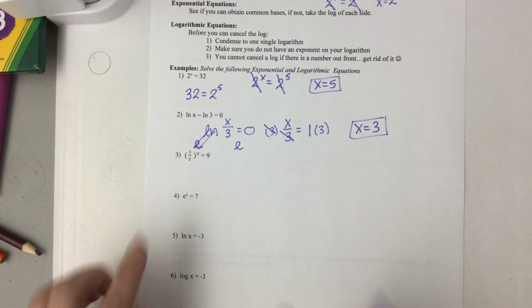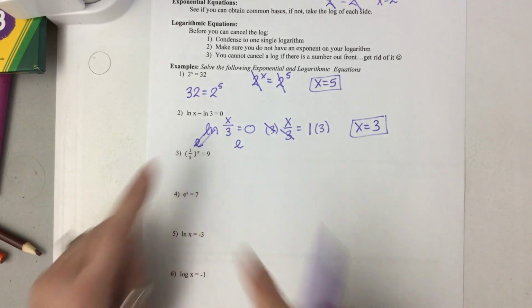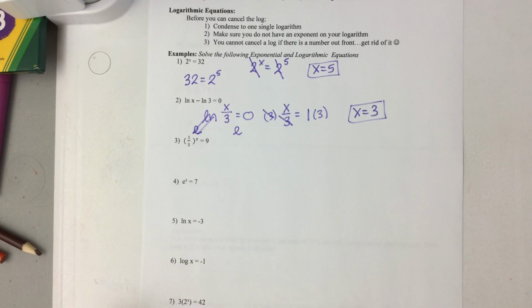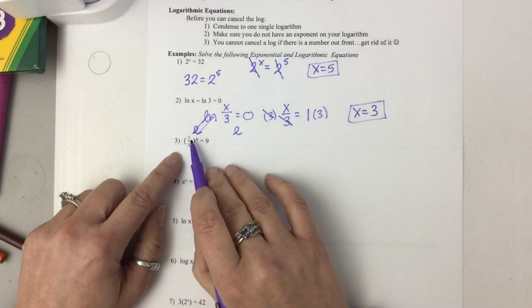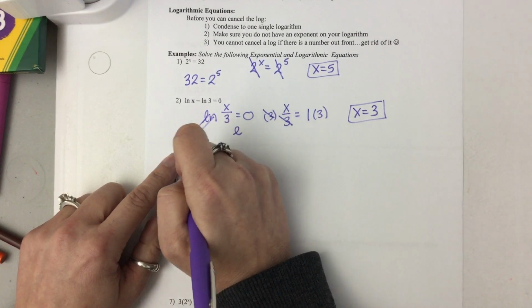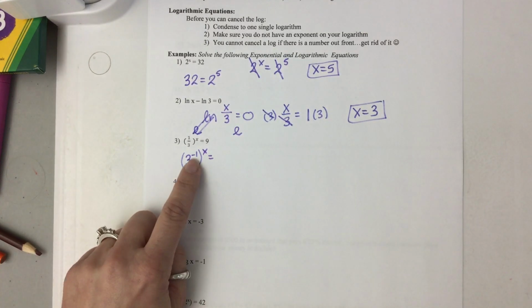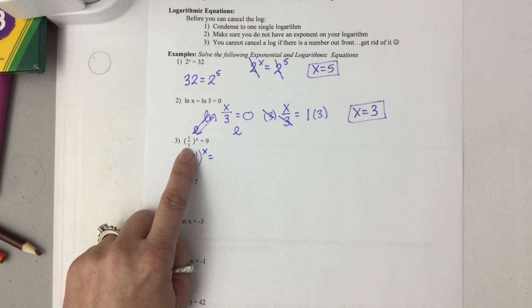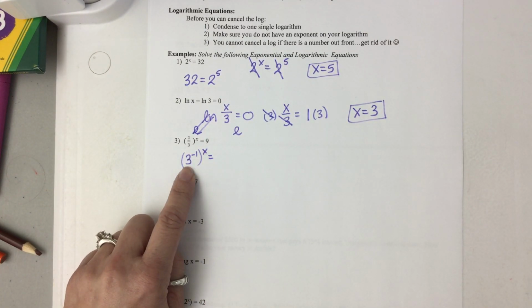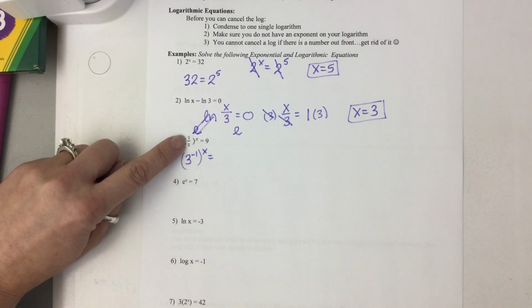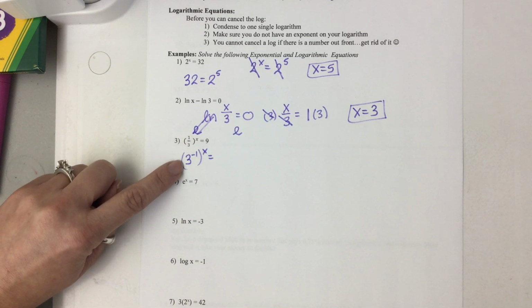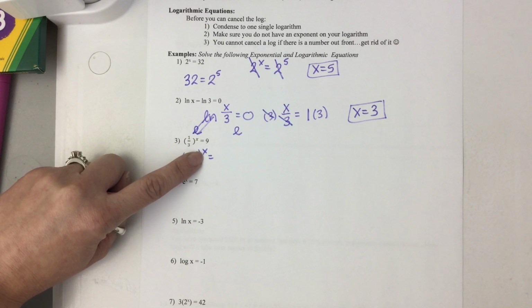Okay, the next one. This is an exponential equation, and I know that because I don't have any logs within the problem. Again, you want to try to see if you can make a common base, and I totally can, because 1 over 3 is the same as 3 to the negative first power, because a negative exponent would make it go on the bottom of a fraction, and the 1 would keep it a 3. So 1/3 is really 3 to the negative 1. I still have the x there.